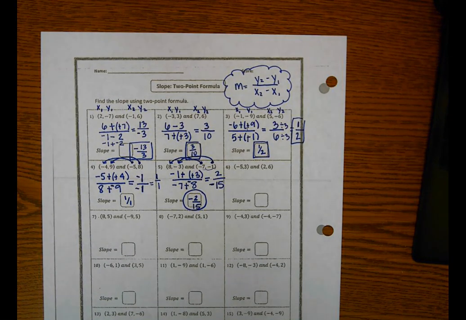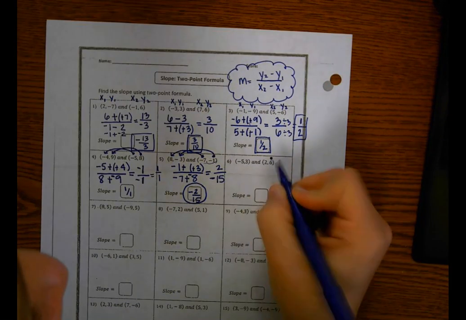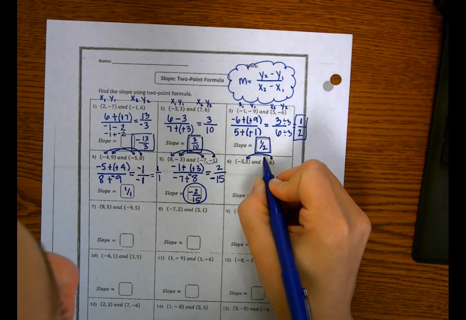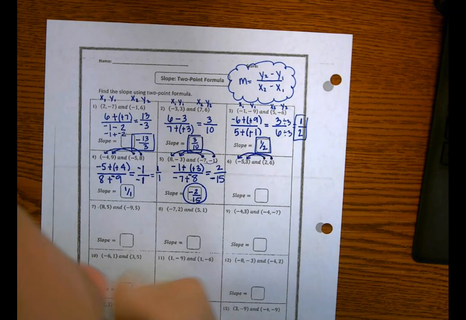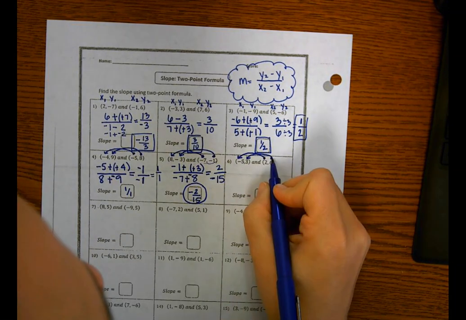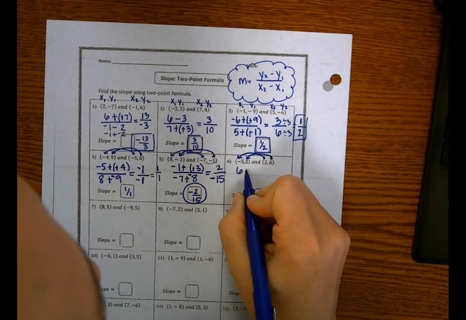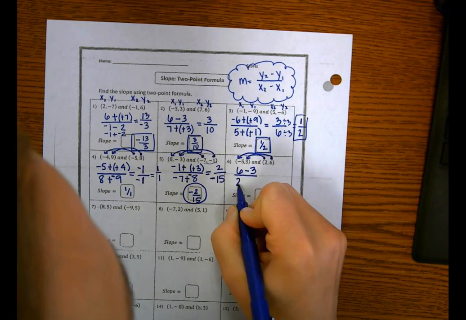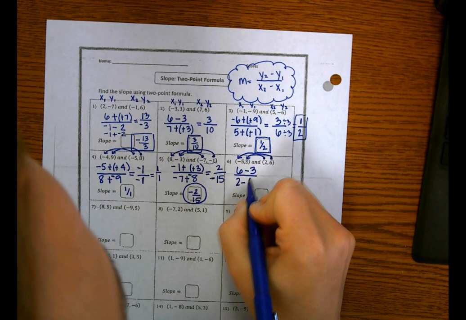All right, one more time. I draw my dot on my y value. I draw it to the other y value. I draw my dot on my x value. I draw it to the other x value. So now I'm going to do 6 minus 3, y minus y. So 6 minus 3 over 2 minus -5.